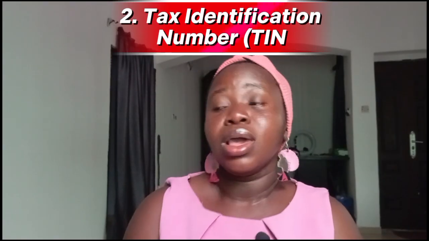Now, the next thing I need you to pay attention to is the details of your bank account. It has to match the information on your ID card, or else you have issues. Facebook will not accept the verification process. They won't continue with you. The name on your ID card and the name on your bank details has to be the same. This also means that the name on your TIN also has to be the same. Your TIN is your tax identification number, right?